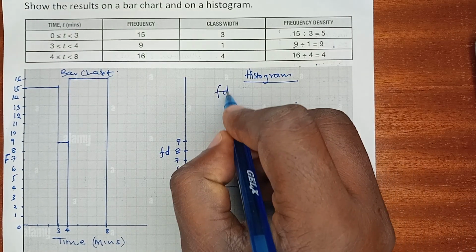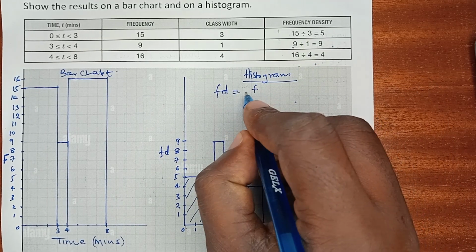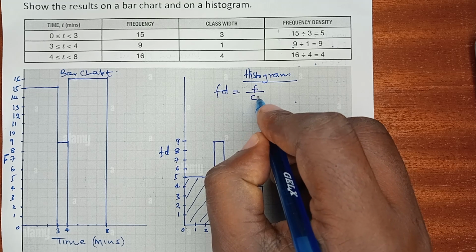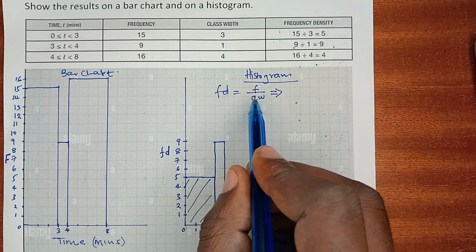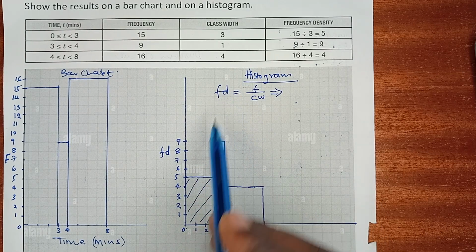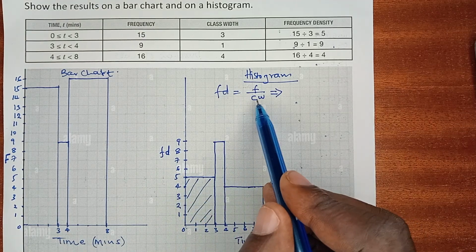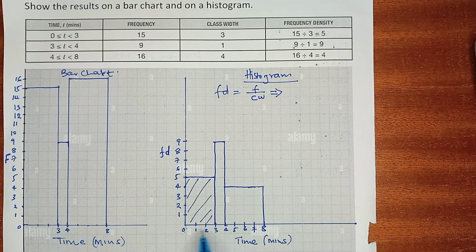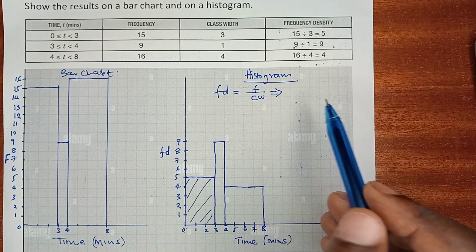The frequency density, as we know, is actually the frequency divided by the class width, as indicated there. So if we use cross multiplication, the frequency density, which normally comes along the y-axis, times the class width, which normally comes along the x-axis, will give you the frequency.